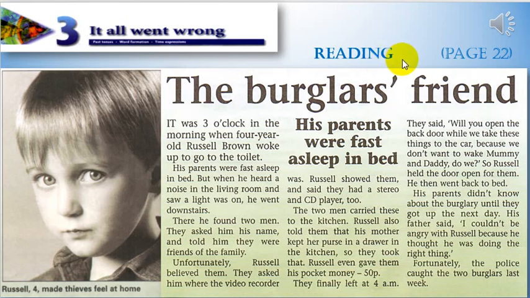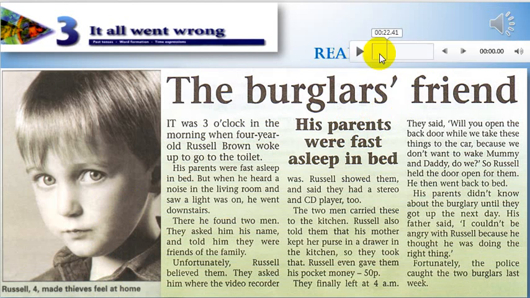Now we come to reading on page 22. The text talks about a 4-year-old boy named Russell. Let's listen to his story. Unit 3, Tape Script 3.1.